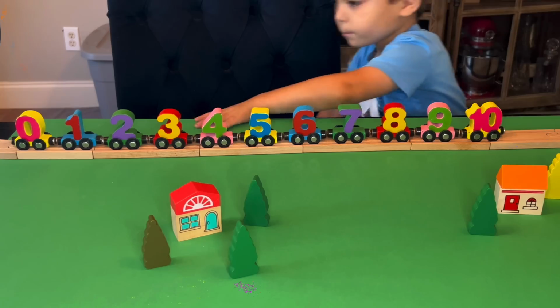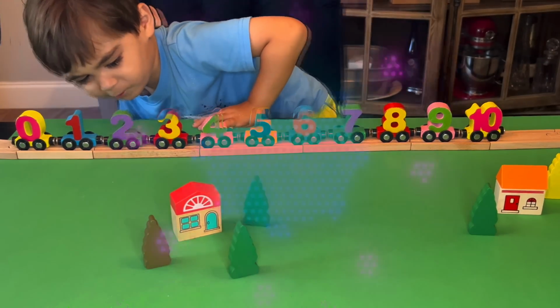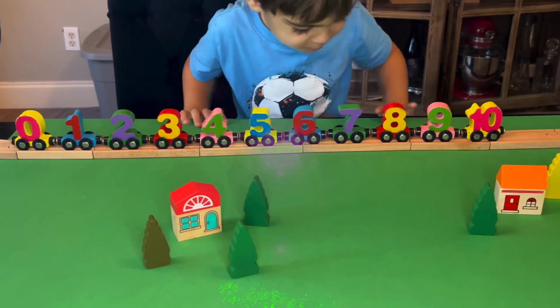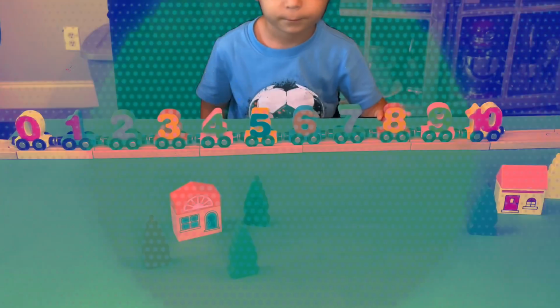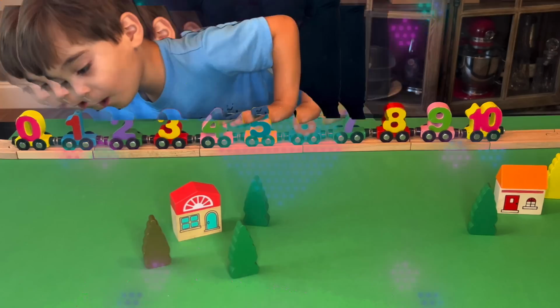All right. So can you count 0 to 10? 1, 2, 3, 4, 5, 6, 7, 8, 9, 10. All right. And count from 10 to 0. 10, 9, 8, 7, 6, 5, 4, 3, 2, 1, 0.